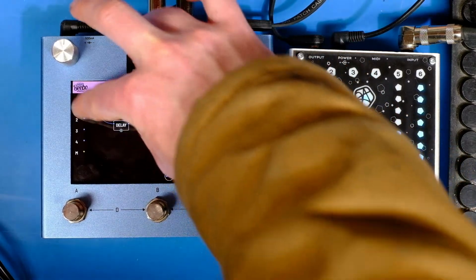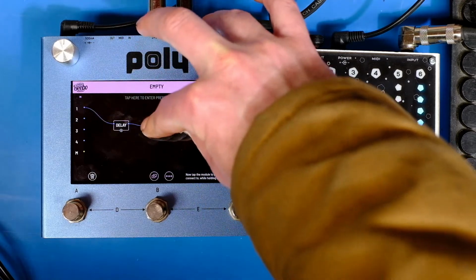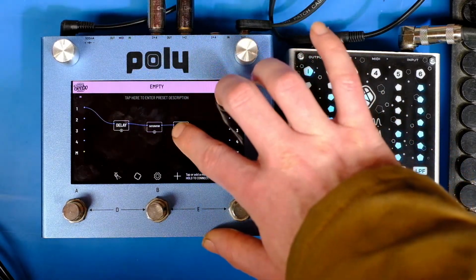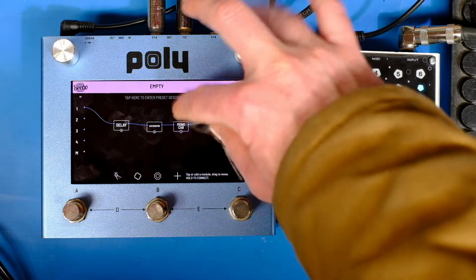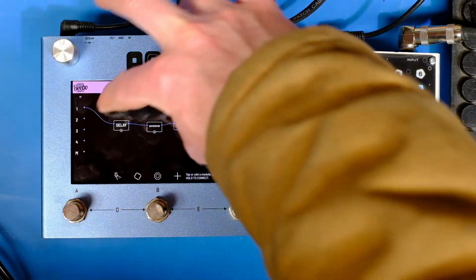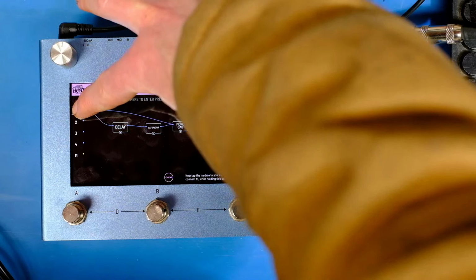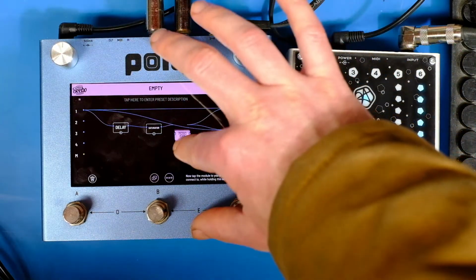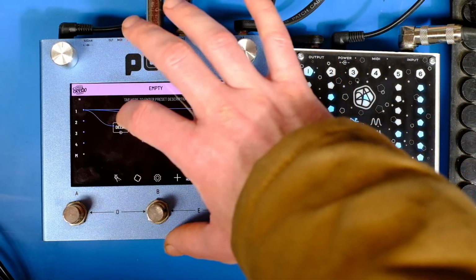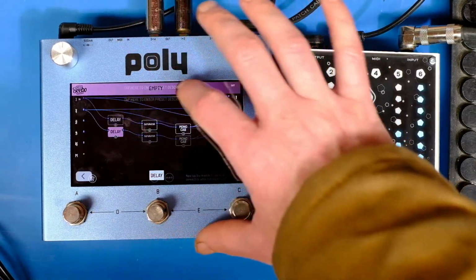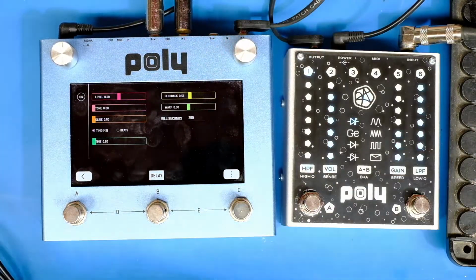So you could run this before the delay, or have it afterwards. And now, again, we'll have no dry signal, so we'll have to connect that up, like so. Just move these out of the way so it's a little less messy. And see how that sounds.